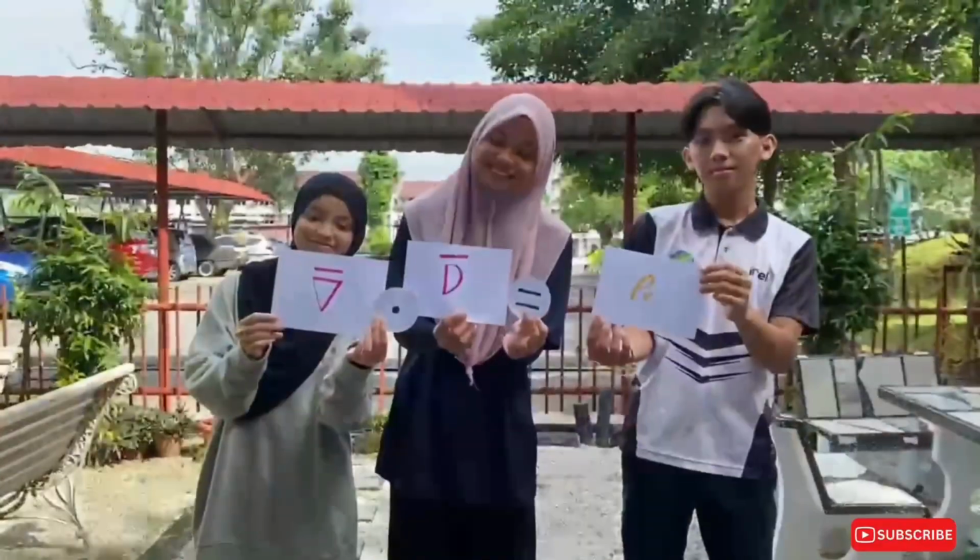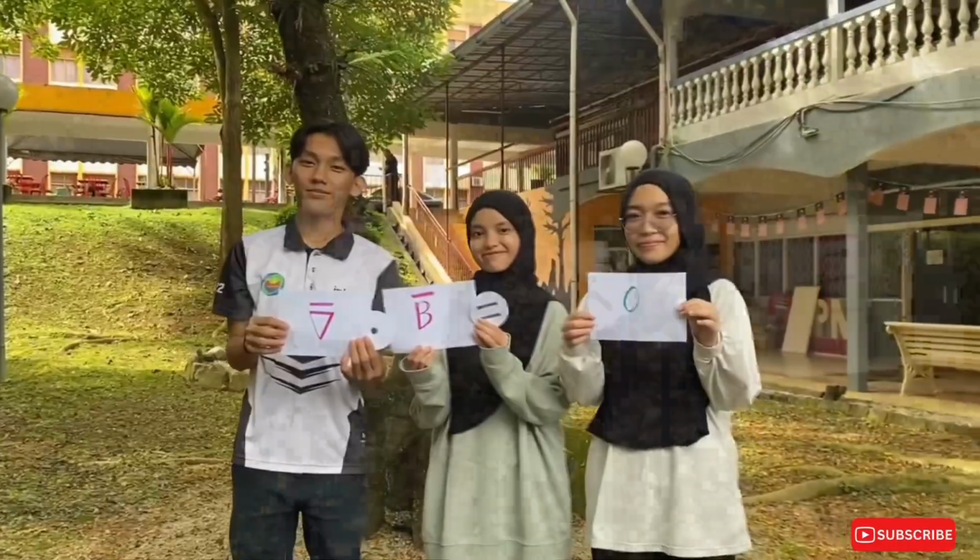Divergence of D equal to rho V. Divergence of B equals 0.